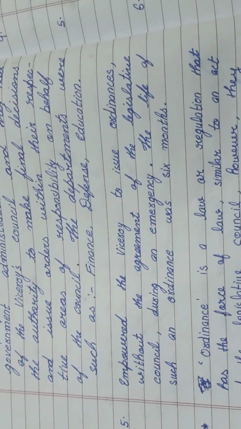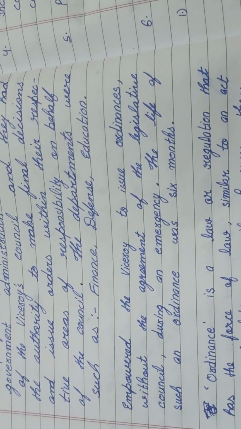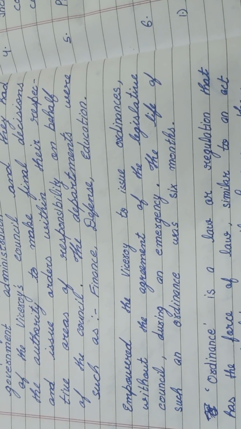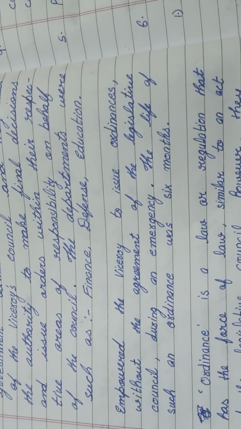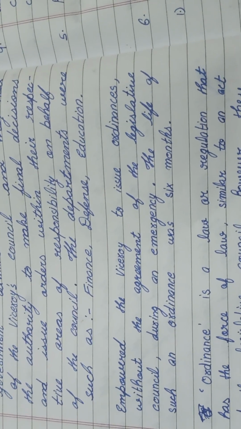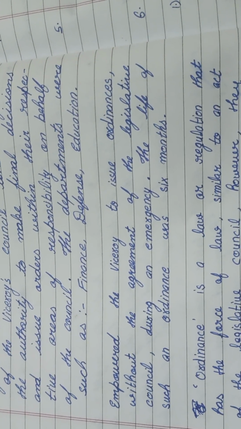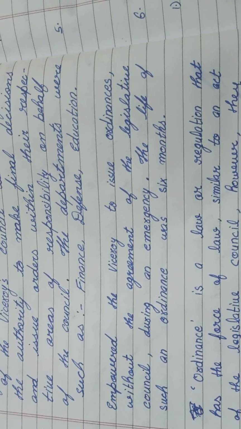So now moving on to the fifth point, it empowered the Viceroy to issue ordinances without the agreement of the Legislative Council during an emergency. The life of such an ordinance was 6 months. So it gave power to the viceroy that you can issue ordinances. This act seems to give a lot of powers to the viceroy, right?